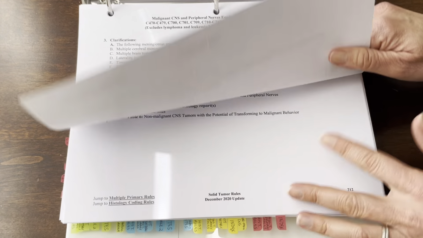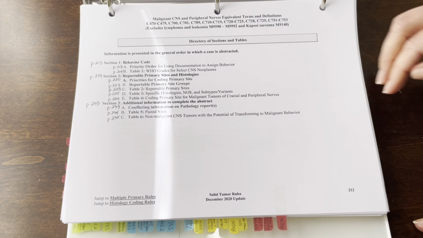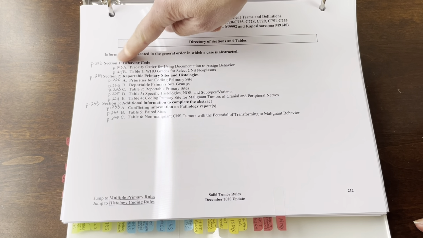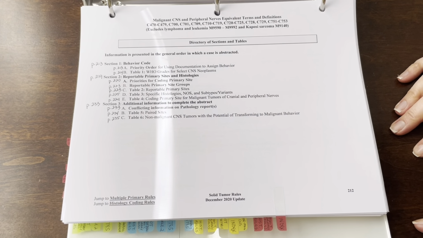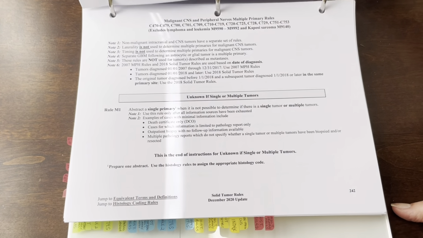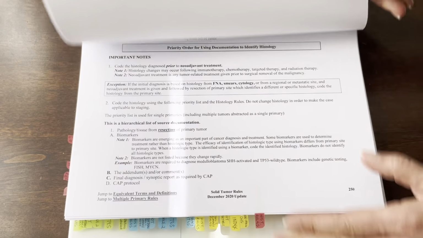This chapter also has one of those fancy index pages. So again, instead of tabbing each of these, I just wrote next to each section what page I could find them on. And then you have your multiple primary rules and your histology rules.